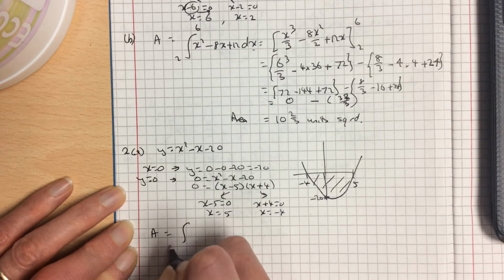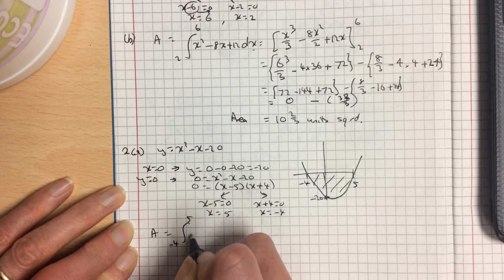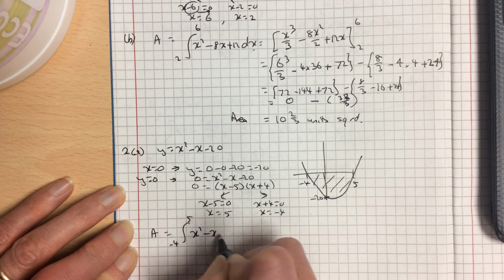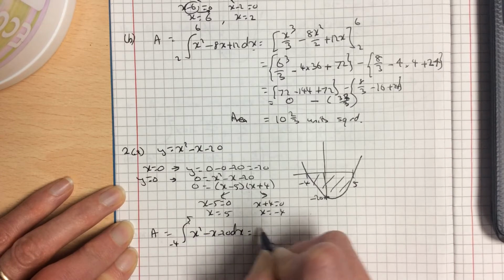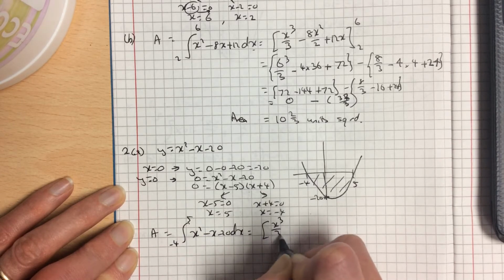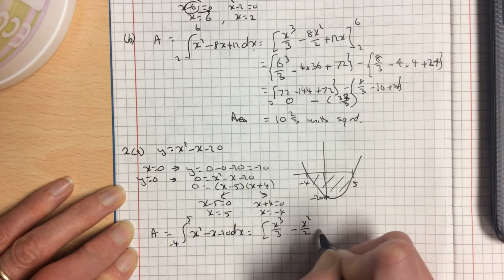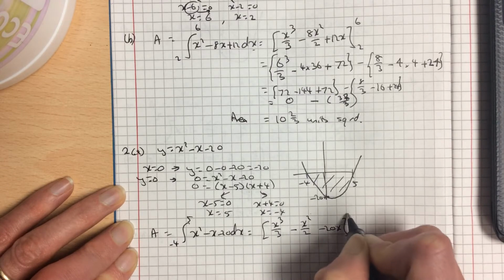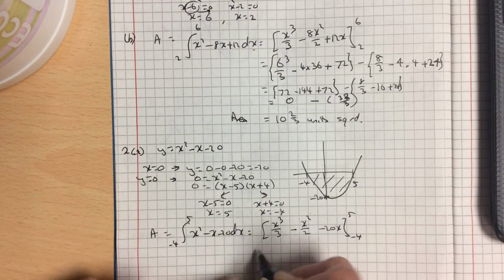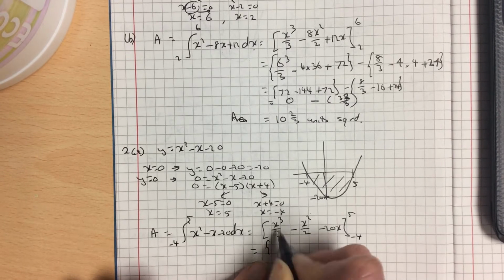So area is when you integrate between minus 4 and 5 of your expression. So how do you integrate? You add 1, divide by it. Add 1, divide by it. And the x reappears. 5 and minus 4. So sub in your 5.